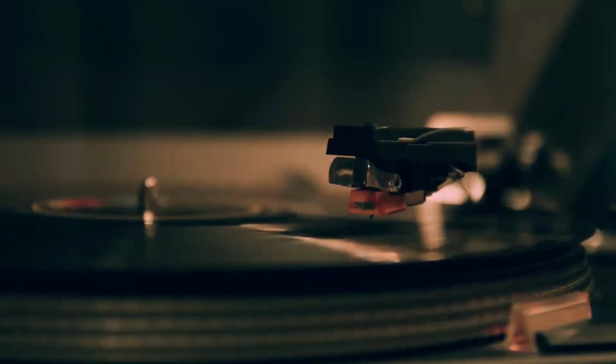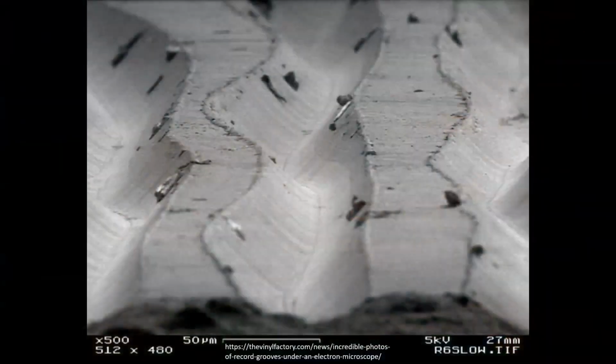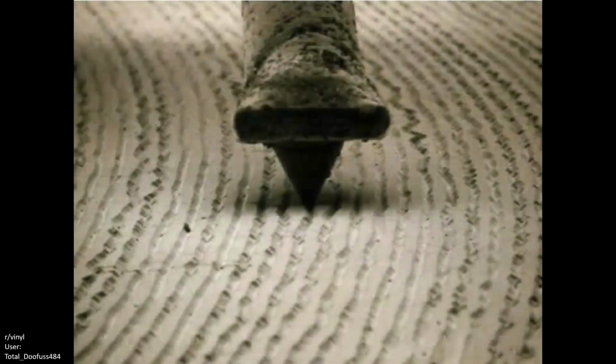But if you take a look at a record under an electron microscope, what you'll see is all of the little grooves. They have these little bumps and they have these little wiggles in them. And those wiggles represent the sound wave. So the bigger the wiggle, the louder the sound. The closer together the wiggles, the higher the sound. The further apart the wiggles, the lower the sound. And this is another close-up microscopic image of a record needle going through those grooves.